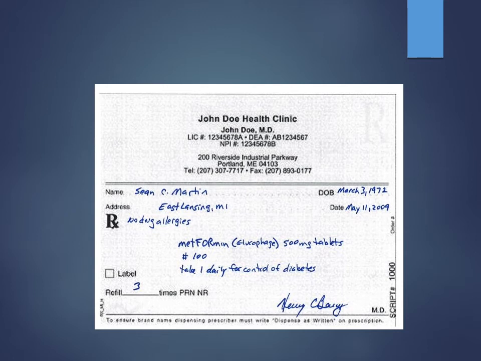Okay, so here's an example of what a prescription would look like. I'm sure you guys have all seen a prescription before, but just so we're all on the same page. Some things on here are not actually required by law to be on here, but they are good practices anyway.